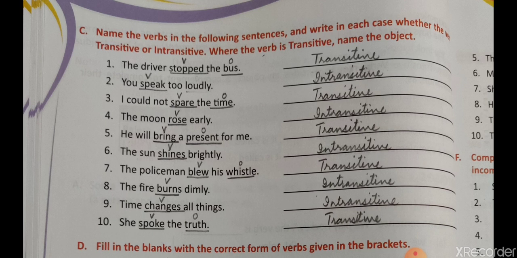The sun shines brightly. Here the verb is shines, but there is no object, so it is intransitive. The policeman blew his whistle. Blew is the verb and whistle is the object, it is transitive. The fire burns dimly. The verb is burns and there is no object, so it is intransitive. Time changes all things. So changes is the verb and there is no object, so it is intransitive. She spoke the truth. Spoke is the verb and truth is the object, so it is transitive.